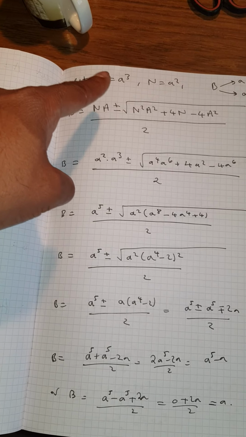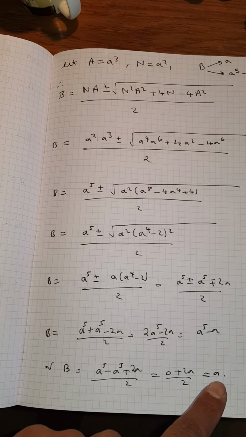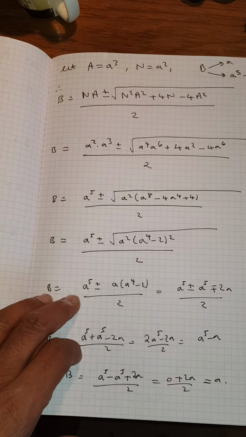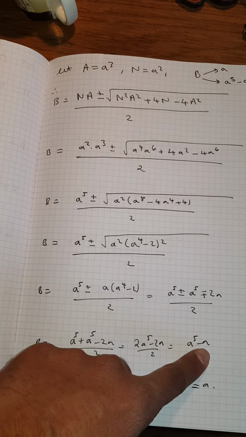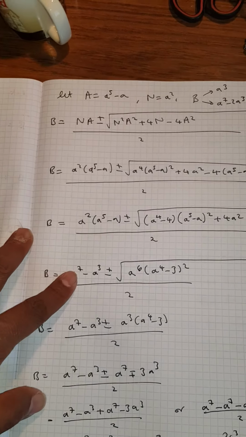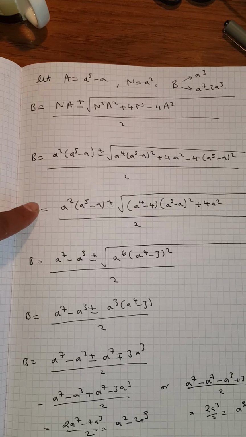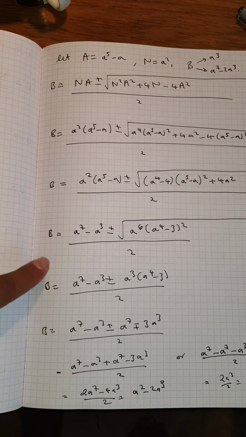We've now let a equal a cubed, we get n is equal to a squared, we get the original b is equal to a cubed, but we also get b is equal to a to the 5 minus a. Now let's put that parameter, a to the 5 minus a, into the equation again. So reiterate that. When you go through the steps, we get again a perfect square.